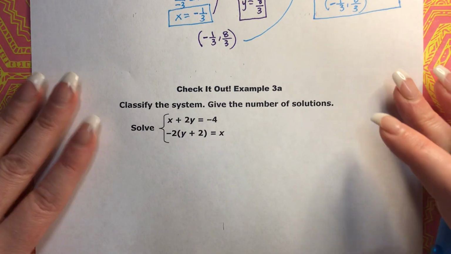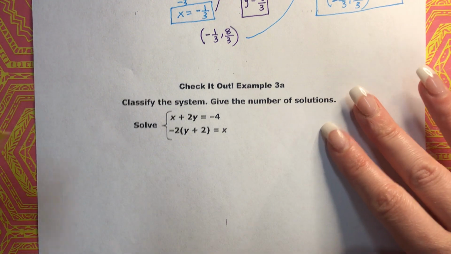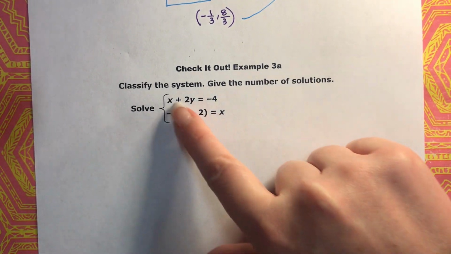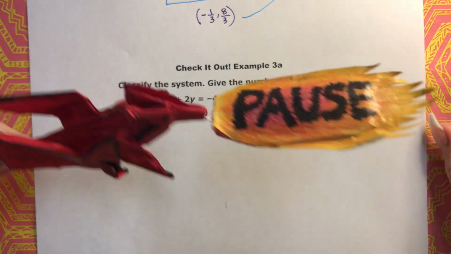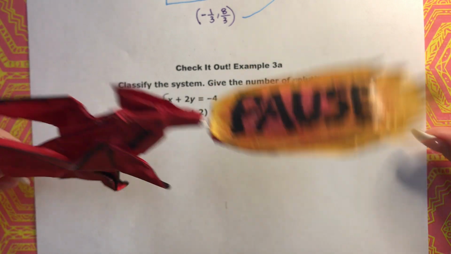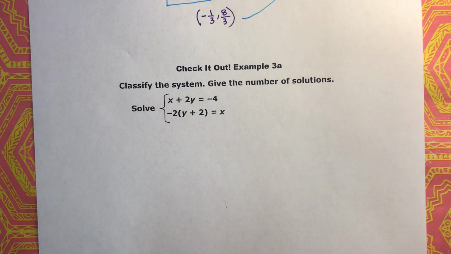So now it is time for you to go ahead and check it out. I want you guys to try this one on your own. Go ahead, you're going to classify the system, give the number of solutions. Go ahead, pause your device, work that out. When you get done, press play, and we will go over the answers together.